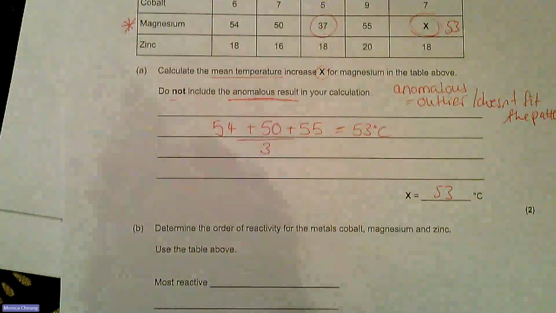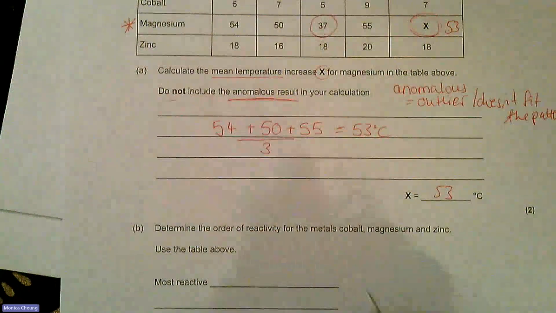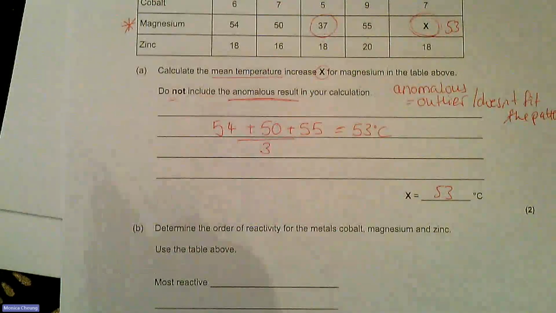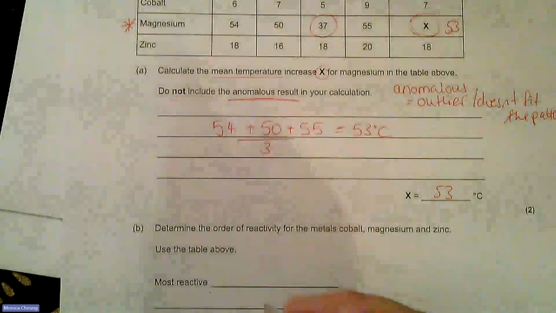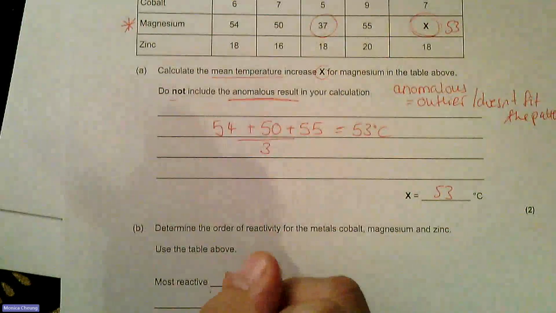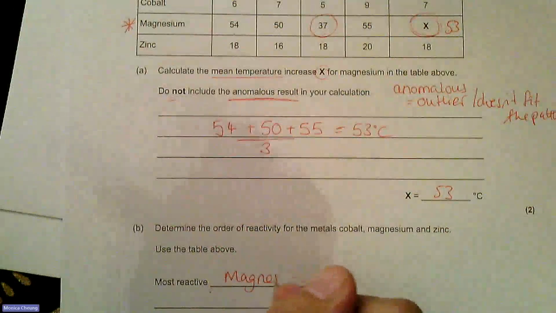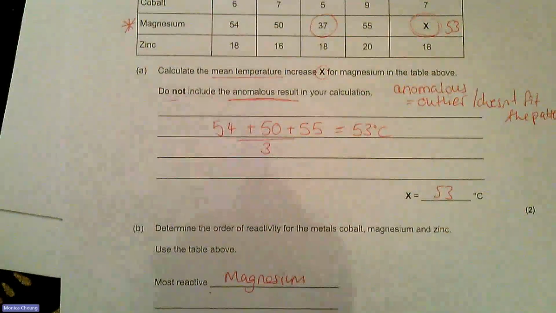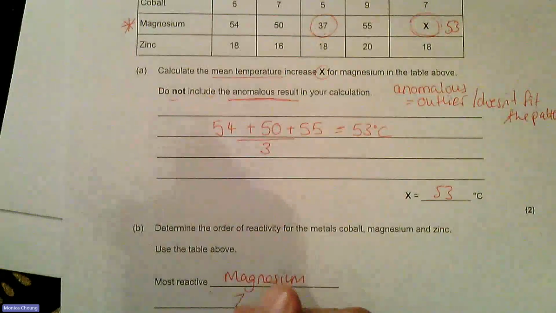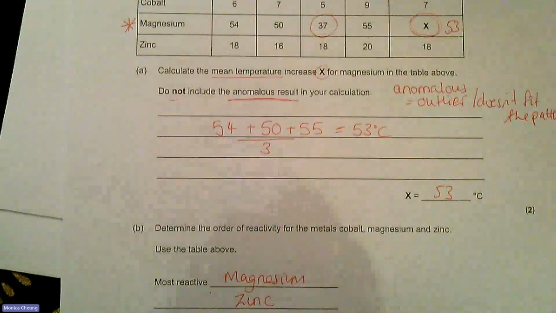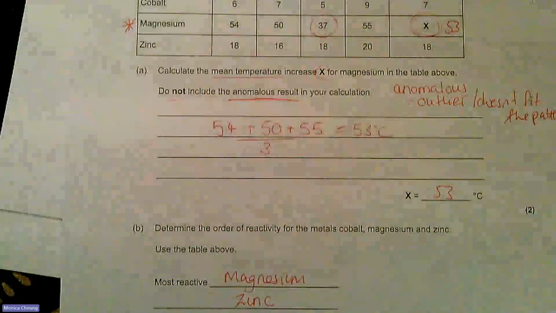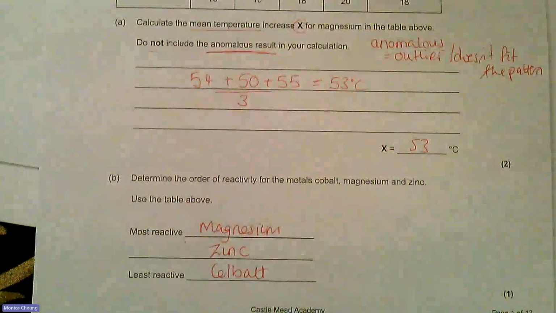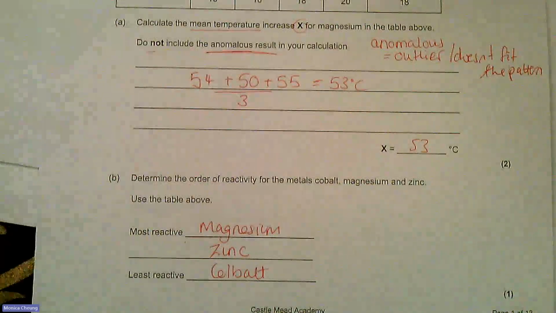The next question, and we can see the table still. Determine the order of reactivity from the results. We've got cobalt, magnesium, and zinc, and now we just put them in order. Our most reactive is the highest temperature, which in this case will be magnesium. Our next highest number at 18 is zinc, and then cobalt at the bottom. And that's just 1 mark, just giving a conclusion to our results.